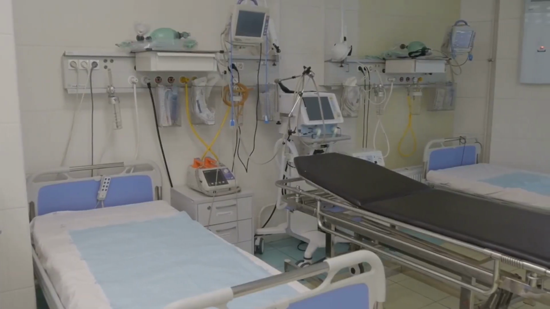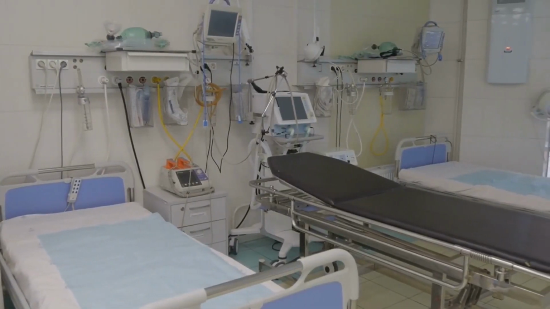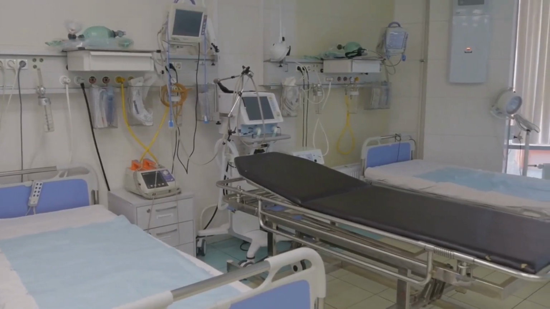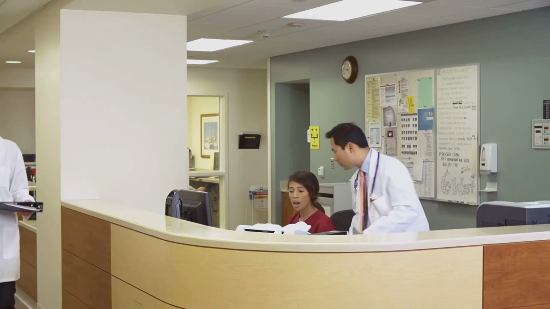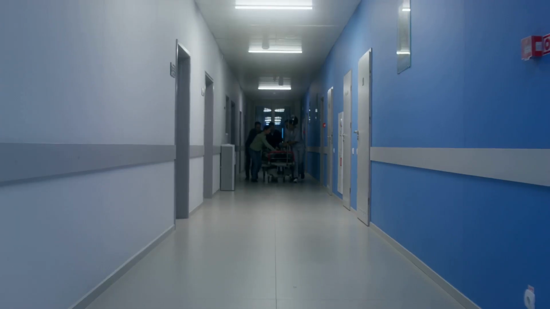Post-occupancy, we perform evaluations to assess workflow efficiency, gather feedback, and make necessary adjustments. Maintenance and operations are set up with preventive schedules and waste management systems. And that's how hospitals are built.